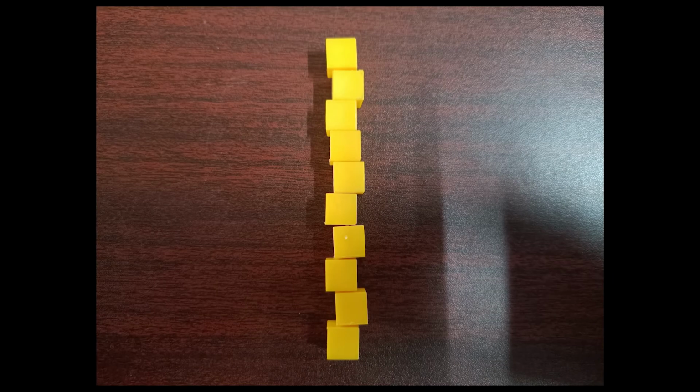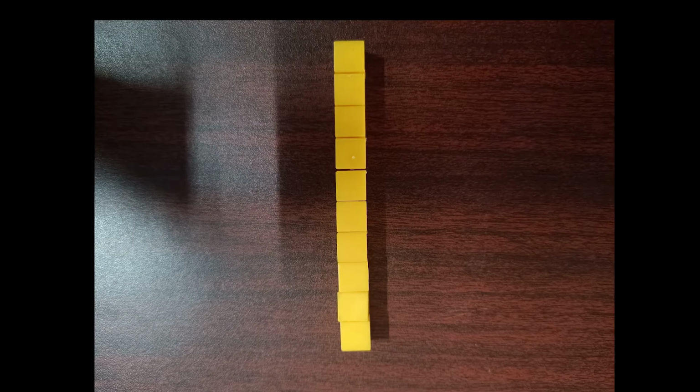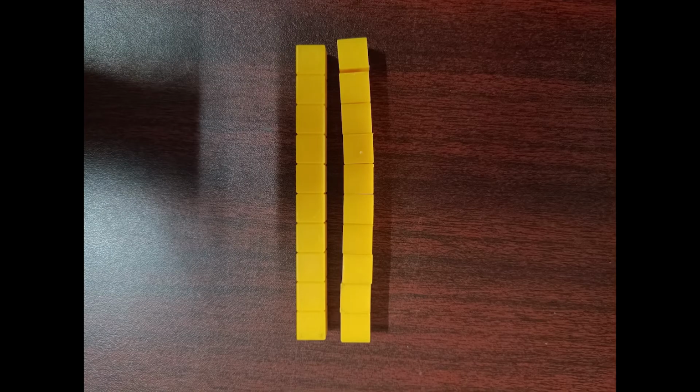If we make a tower of 10 blocks, it looks something similar to a rod, which looks like this, which basically means one rod is a collection or group of 10 blocks. So the value of one rod is 10 units.